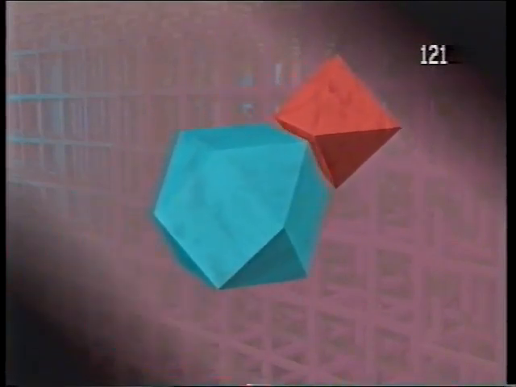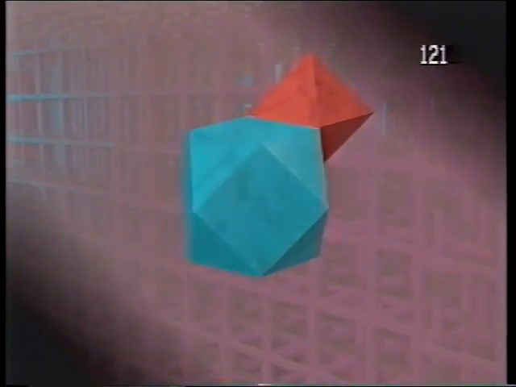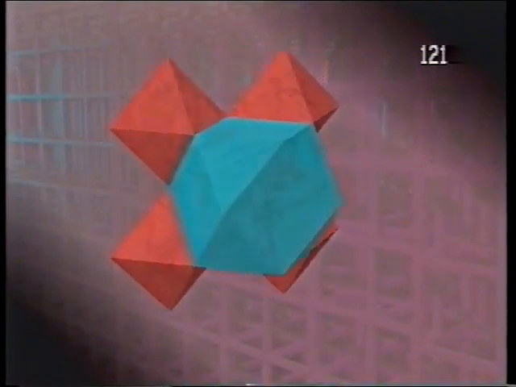Well, no, we don't. This time, we end up with a polyfiller combination of octahedra with cuboctahedra.